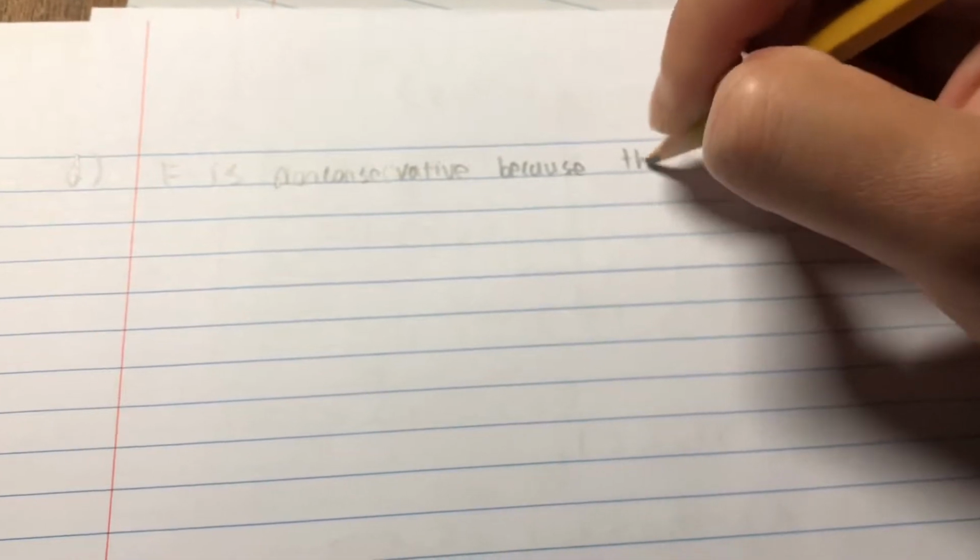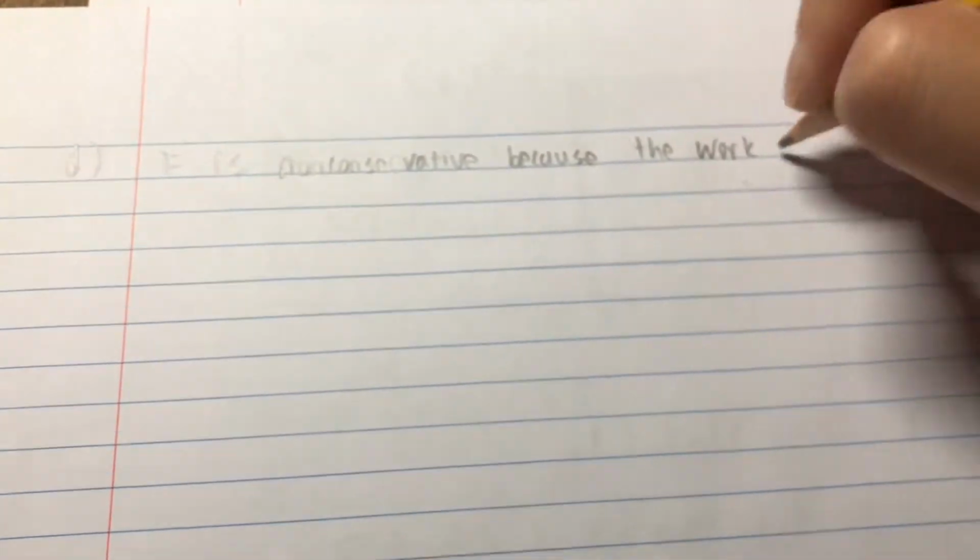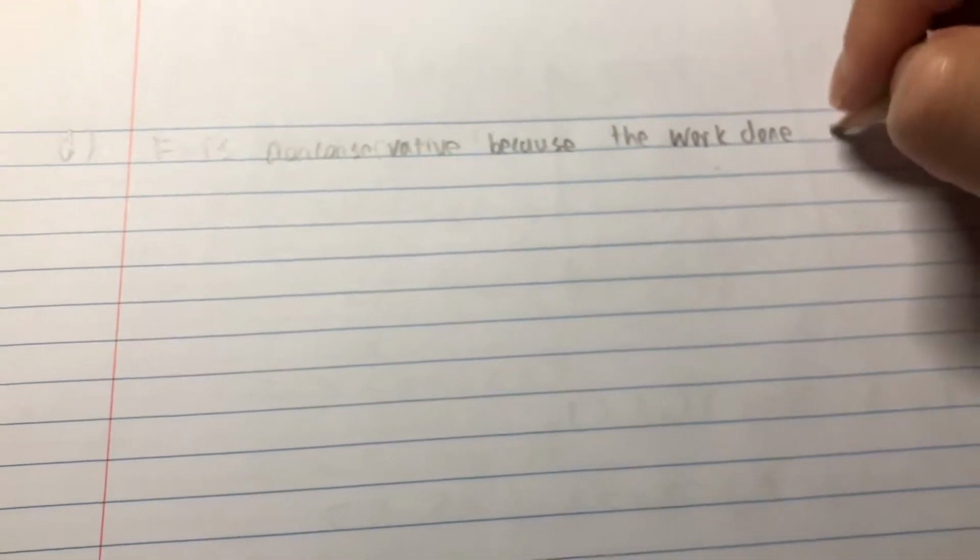So if I were to write it out, F is non-conservative because the work done is path dependent. That's part D.